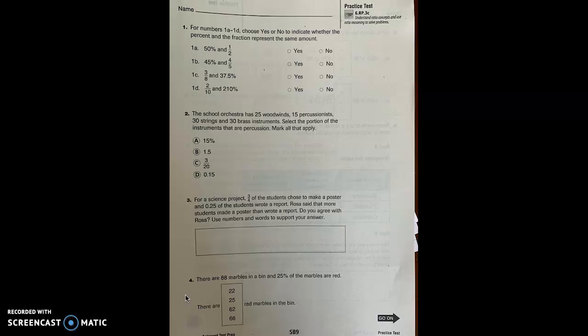For question number 4, it says there are 88 marbles in a bin and 25% of the marbles are red. Remember, of means times. So you're going to change this to a decimal by moving the decimal twice to the left and then multiply that decimal times 88 to get your answer. Make sure that you get your decimal in the right place. And make sure you use 2-digit multiplication. Pause your video until you're ready to go to number 5.